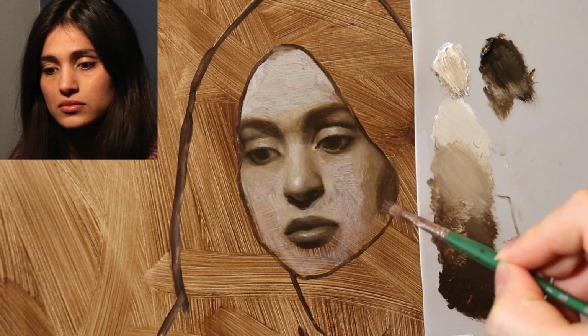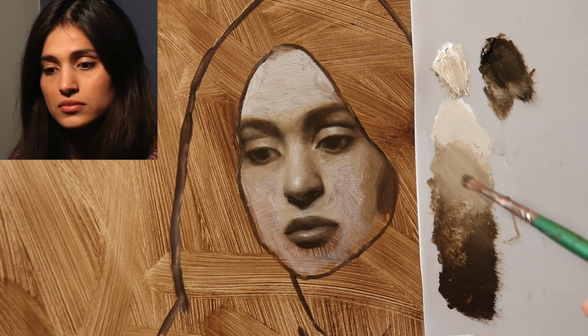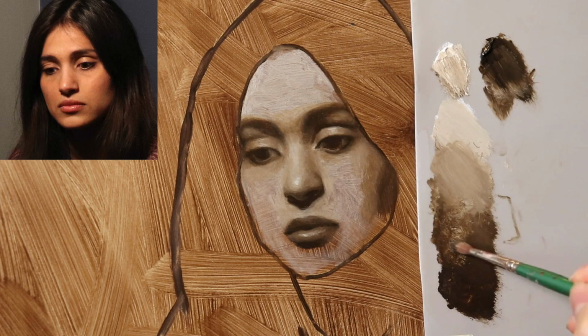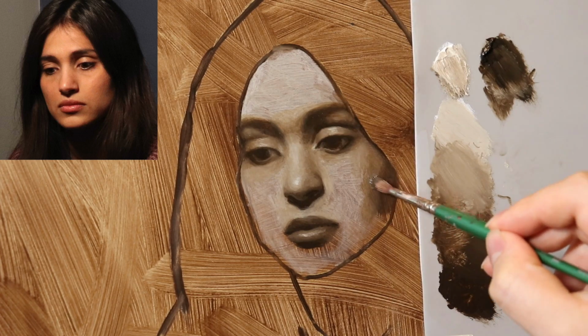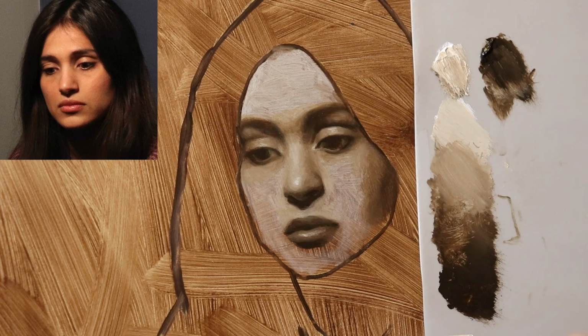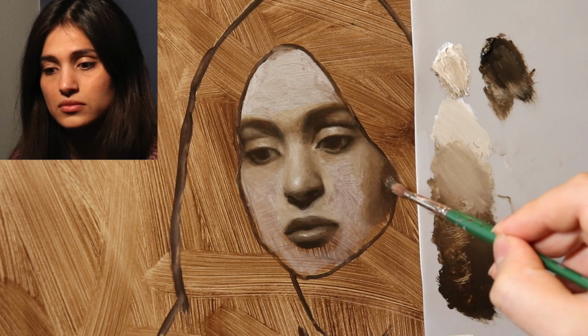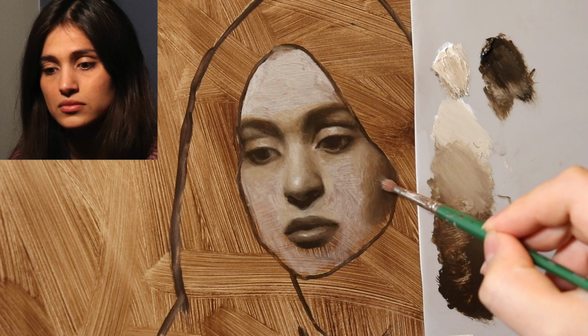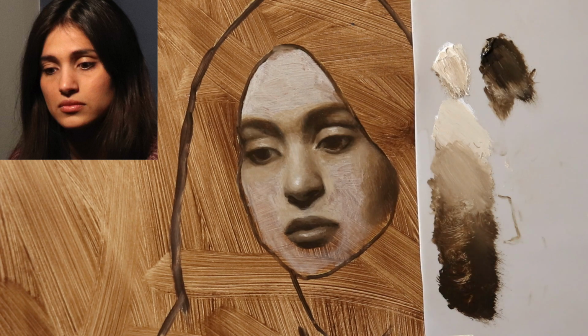And again, I'm still using the same colors. So it's just Winsor Newton Raw Umber and Williamsburg Flake White. See how with very simple and clean gradation we're starting to get this form to appear like it's turning away from us.